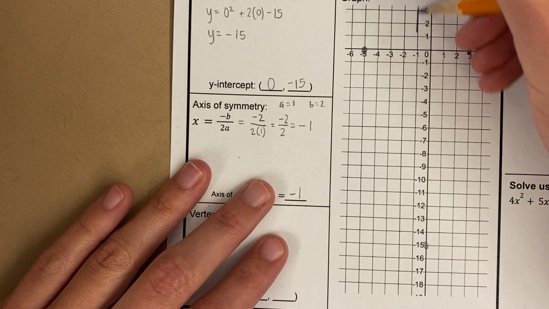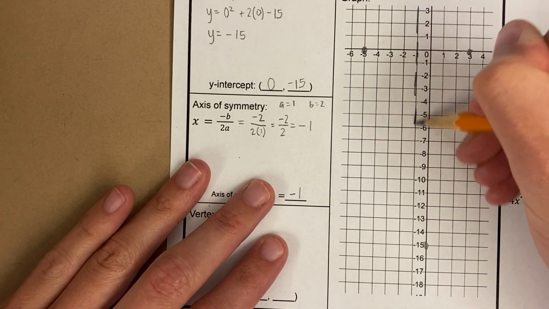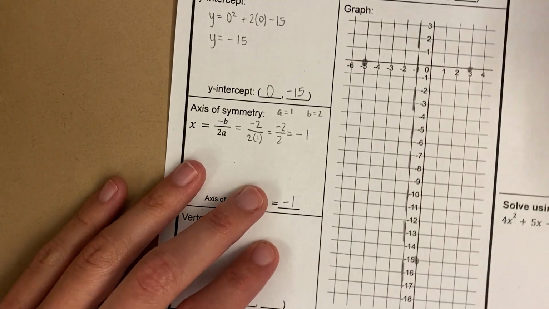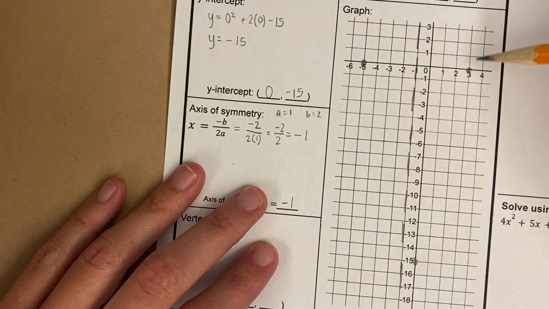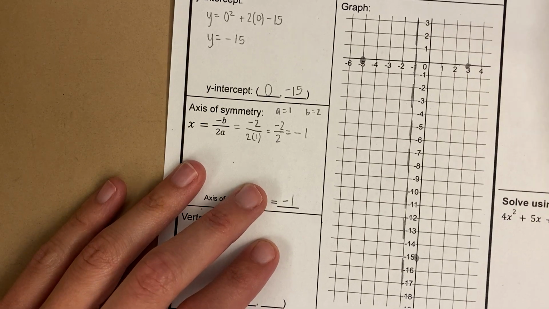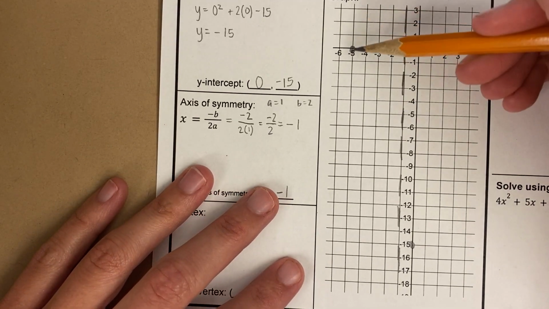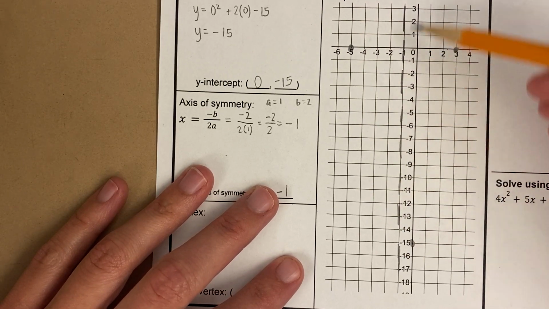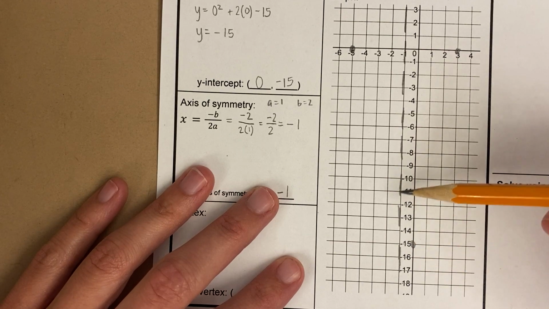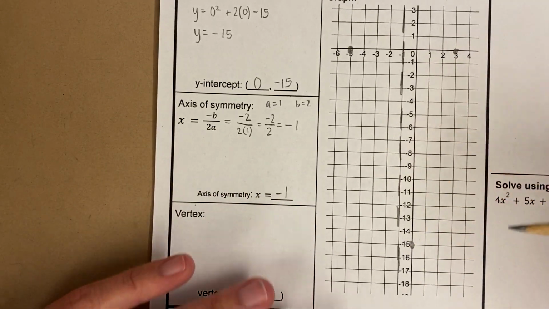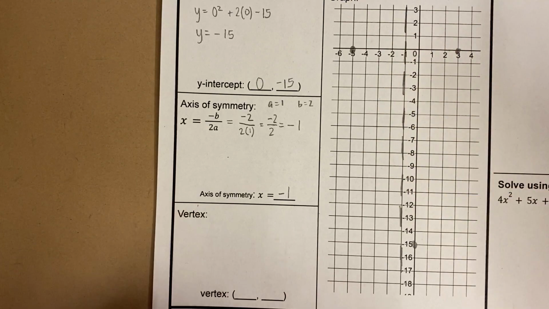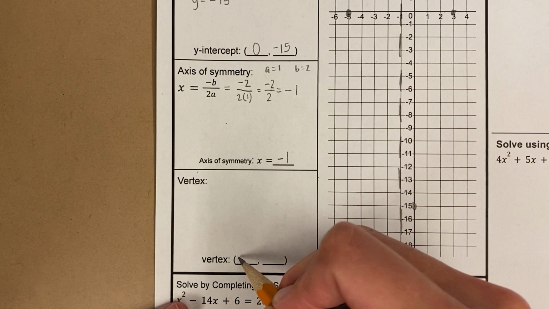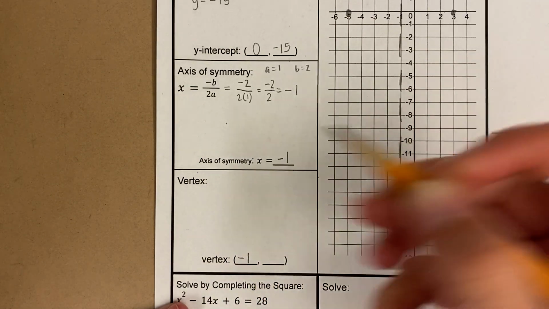And I'm going to sketch it on my graph. I'm going to take this opportunity as I sketch it to pause and just check, does my graph look right? What it should look like is that this axis of symmetry should be right in the middle of the x-intercepts. And so it looks good. And what I know is that when I sketch my graph, the vertex is going to be on this axis of symmetry, because that vertex is right in the middle of the graph. It's right where the graph turns, and the axis of symmetry is dividing my graph in half. So I already know that the x value of the vertex is going to be negative 1.